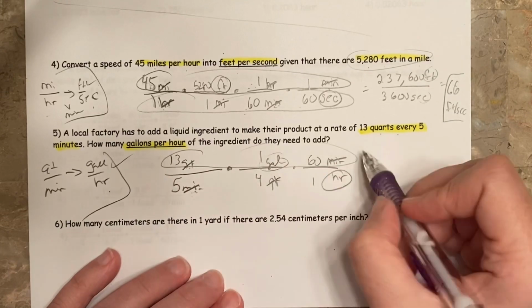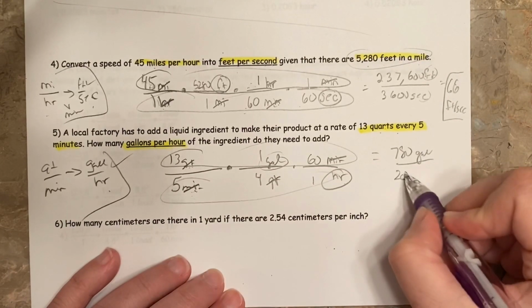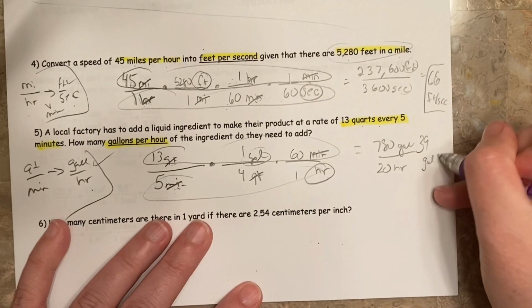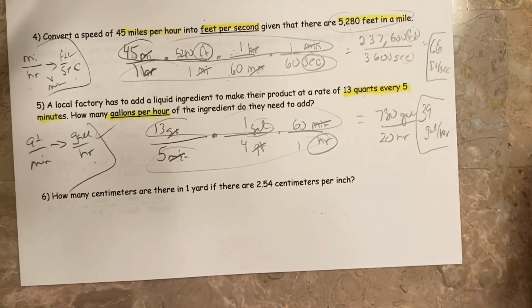So I multiply all the numbers on the top, gets me 780 gallons. The numbers on the bottom gets me 20 hours. Divide those in your calculator and you get 39 gallons per hour. All right, hopefully the more we do, the better you'll get at these.